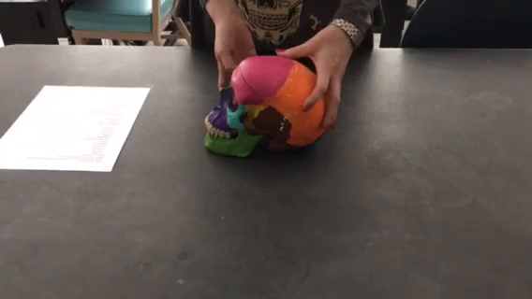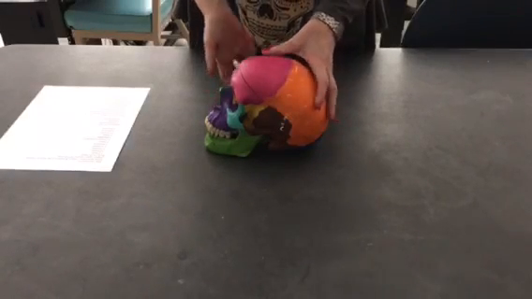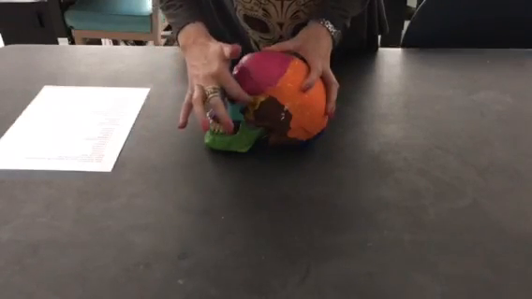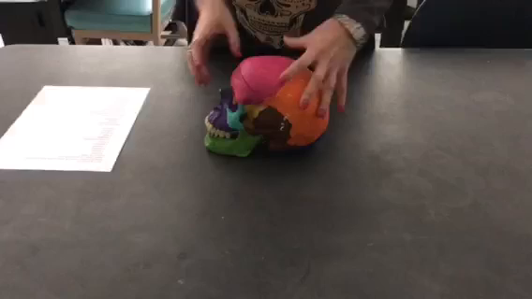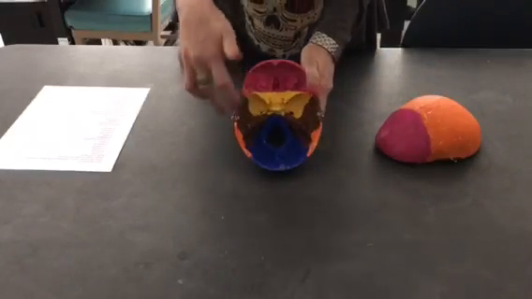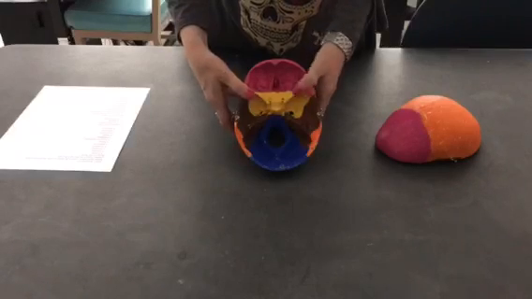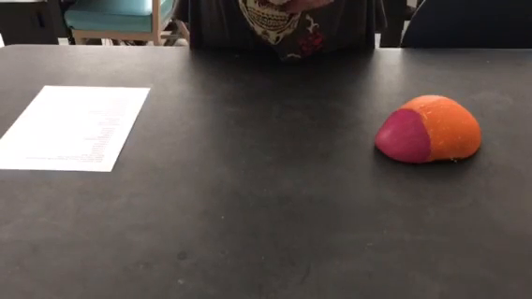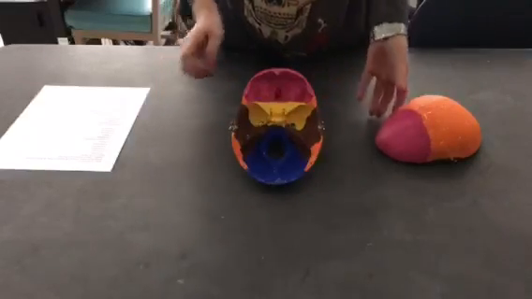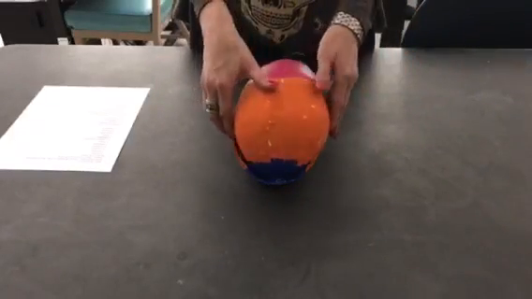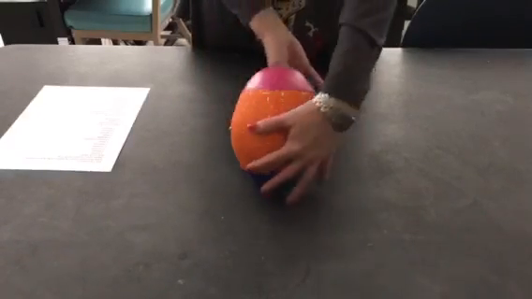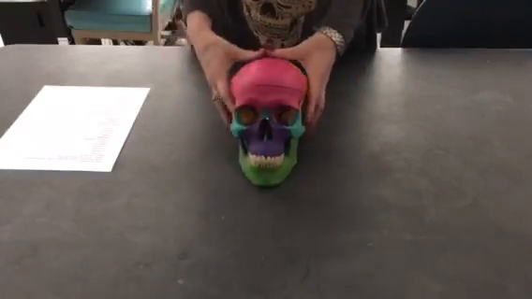Next we have, after the temporal, the sphenoid. So the sphenoid can be seen from many views. It's this yellow bone right here, so you can see it from the lateral view. You can see it from the superior view looking down. Okay, you can see it also from the inferior view. So you can pretty much see the sphenoid from just about every angle. Okay, so again, it was the yellow bone.